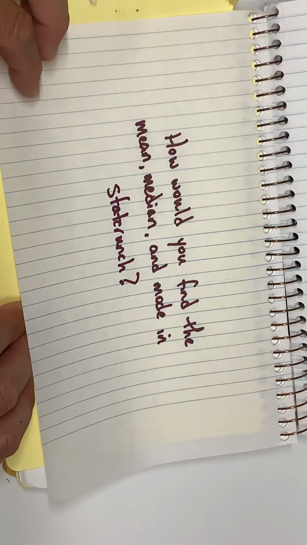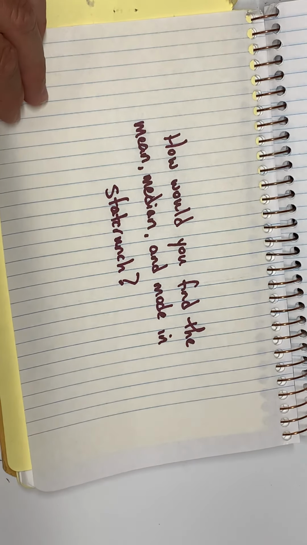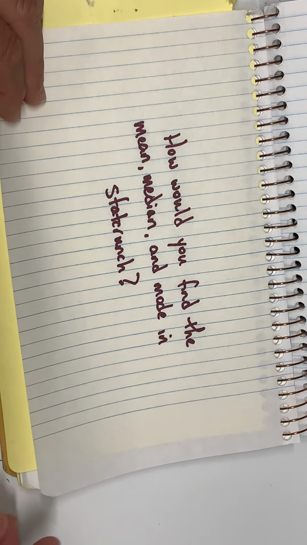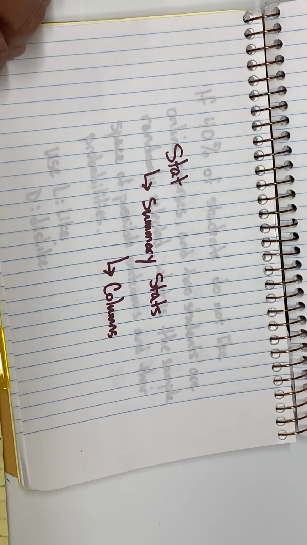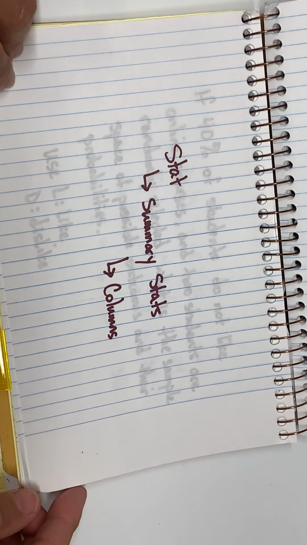Okay, how would you find the mean, median, and mode in StatCrunch? Stat, summary stats, columns. What else can you find there? You can find Q1, Q3, IQR, standard deviation, variance, unadjusted standard deviation, variance. That's where we found just a whole bunch of our statistics or parameters.